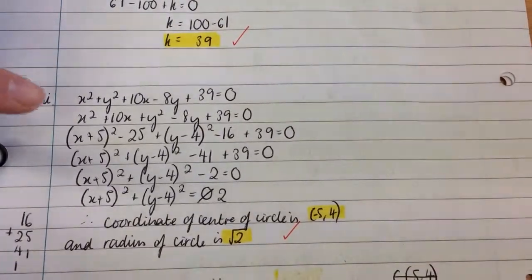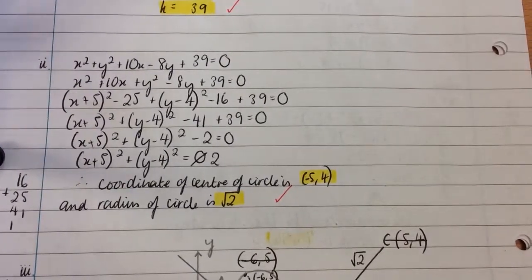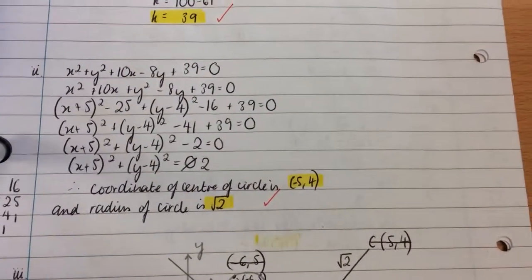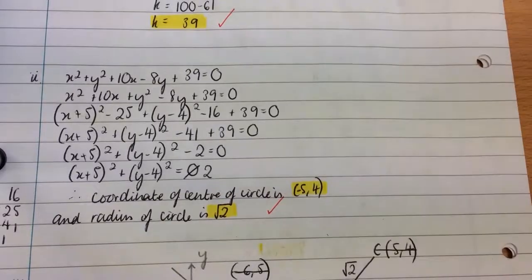Yes. To put it in the form where it's x plus a constant squared plus y plus another constant squared, and that's the general formula for the equation of a circle. And have a look out for the other completing the square videos on the channel.